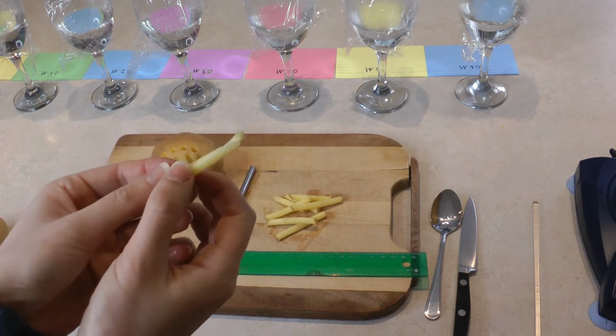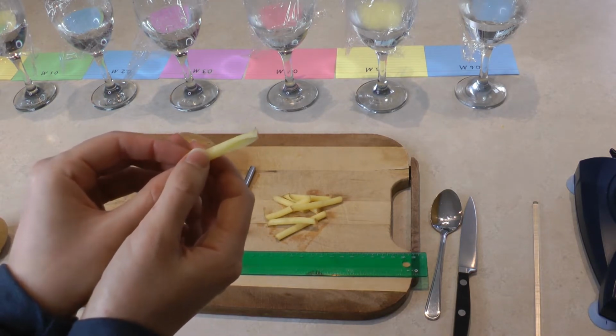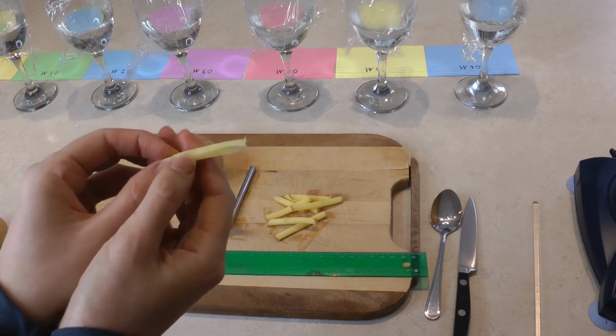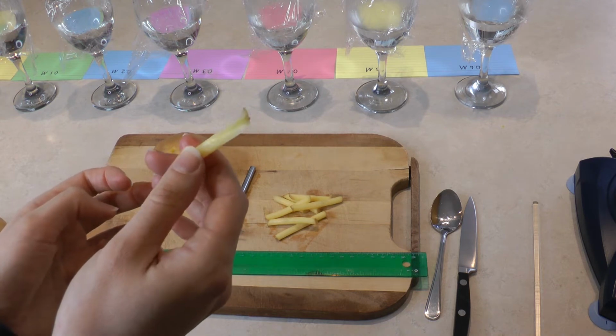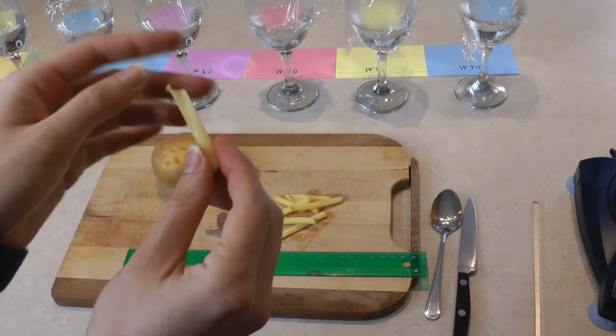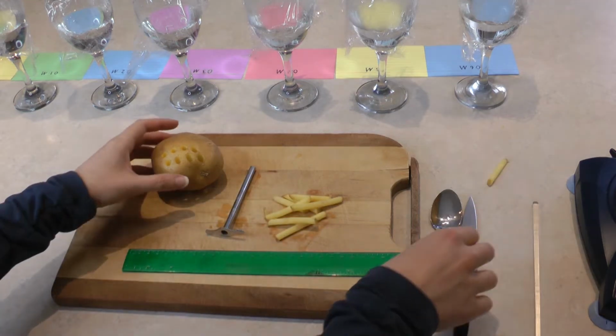Now take a look at what happened with this one. I was a little too close to a previous cylinder that I had bored in my potato, and so this one has a piece cut out of it. So I'm not going to use that piece. I'm going to omit any pieces where I actually messed up cork boring my cylinder.